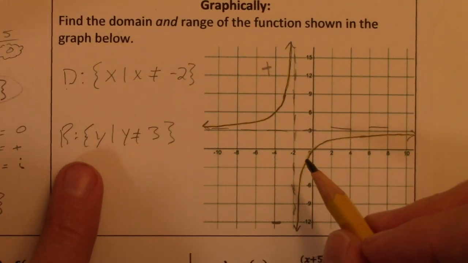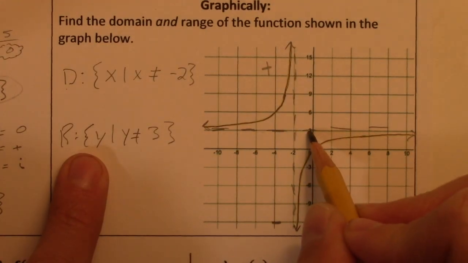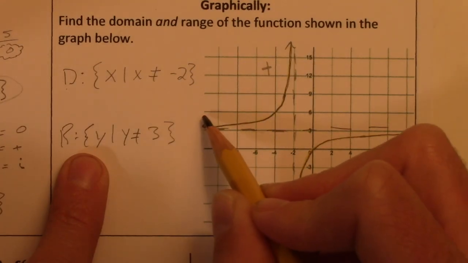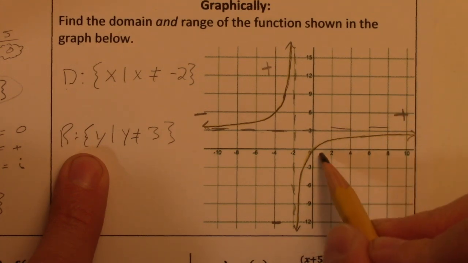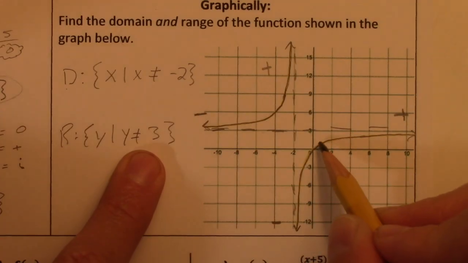Similarly, for the range, which is the only thing we haven't done, we eliminate 3. This is a y value of 3. The graph gets very, very close to 3 towards negative infinity for the x values and positive infinity for the x values. This graph gets really close to 3. So we eliminate that from the graph. It never actually crosses that.